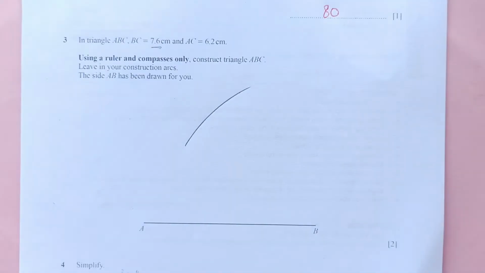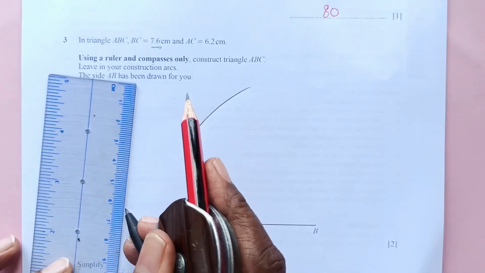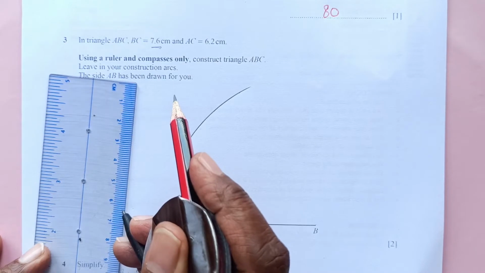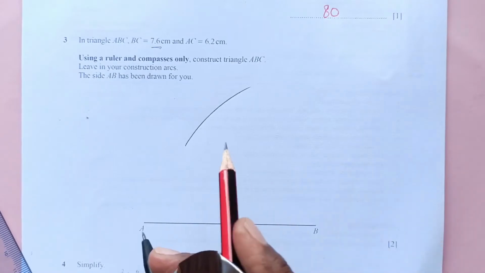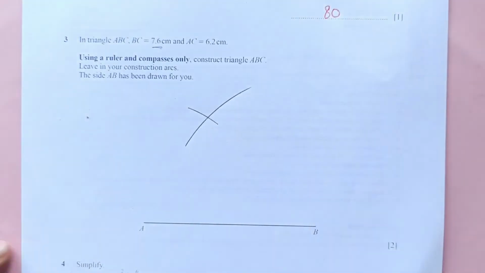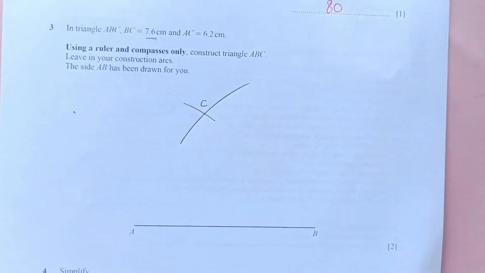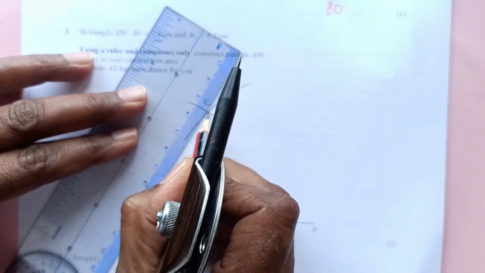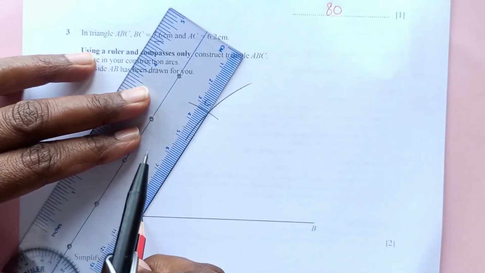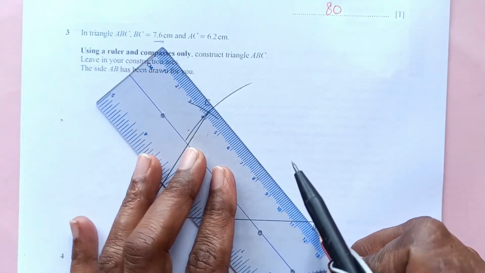And AC is 6.2. C is somewhere here, so AC is 6.2. So we now need an arc of 6.2. It's here, 6.2 from this side. It should intersect the previous one, right? So this intersecting point is now our point C. Now just draw the line here like this. Use a sharp pencil so that your diagram comes out proper.